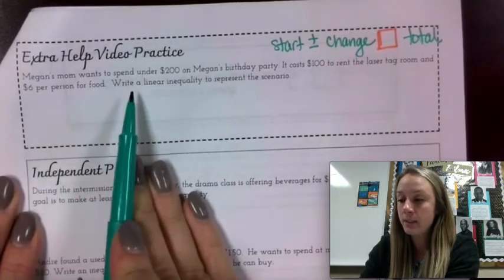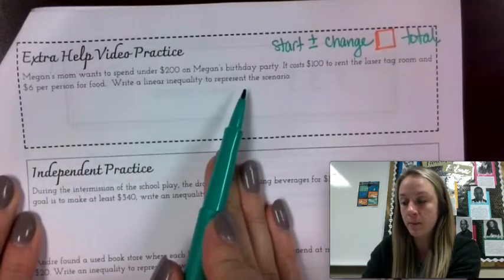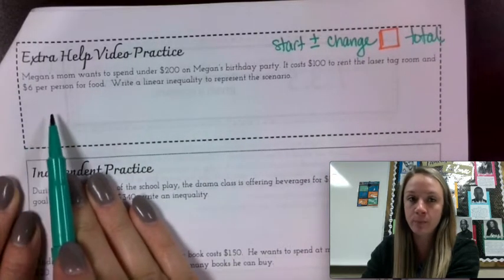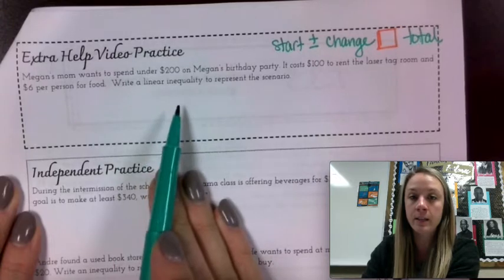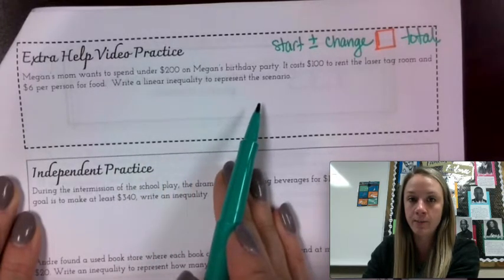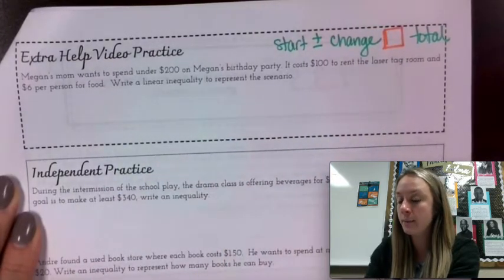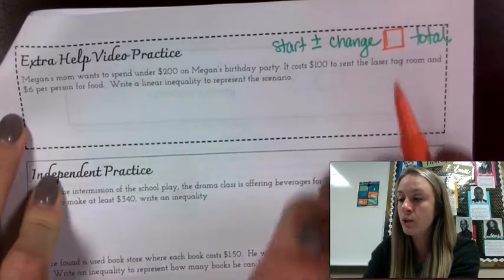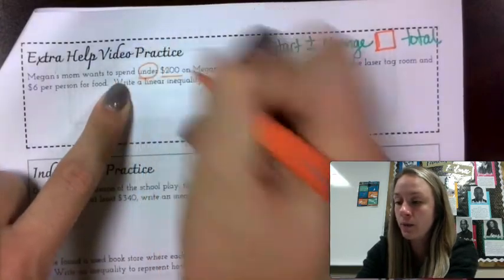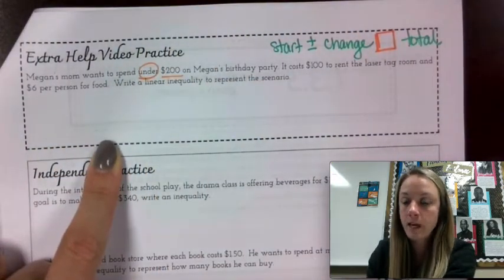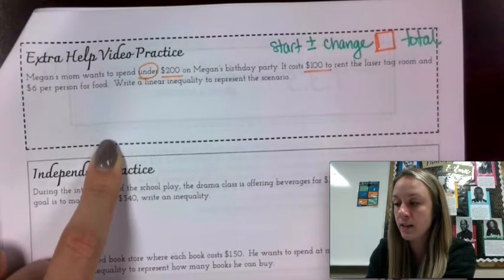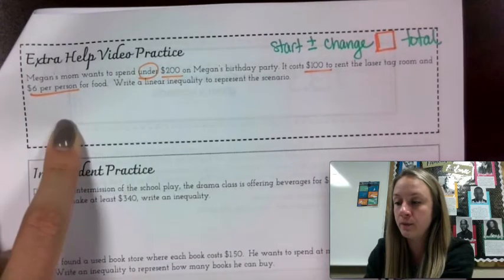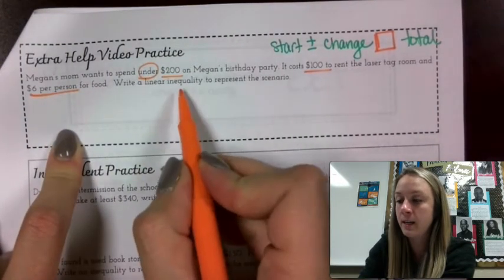So Megan's mom wants to spend under $200 on Megan's birthday party. It costs $100 to rent the laser tag room and $6 per person for food. Write a linear inequality to represent the scenario. So I'm going to go ahead and underline or circle a couple important things. So she wants to spend under $200. It costs $100 to rent the laser tag room and $6 per person for food. And I'm writing an inequality.